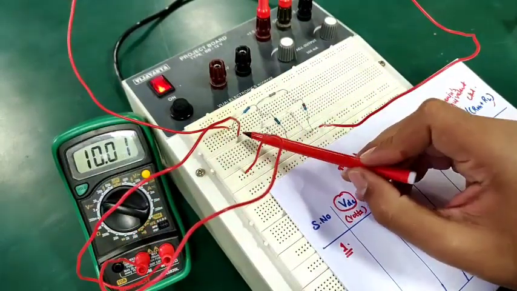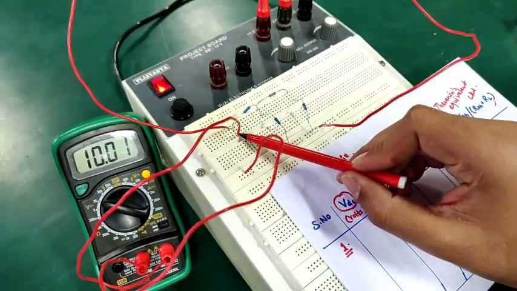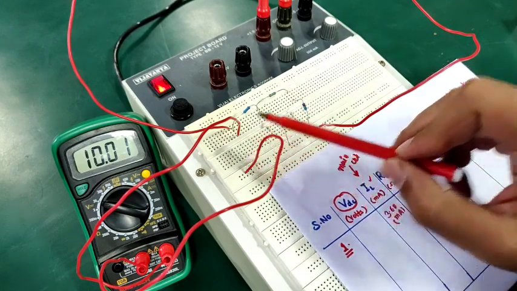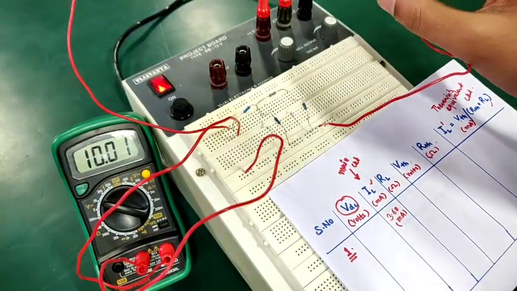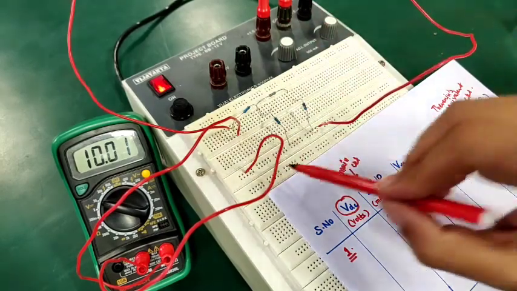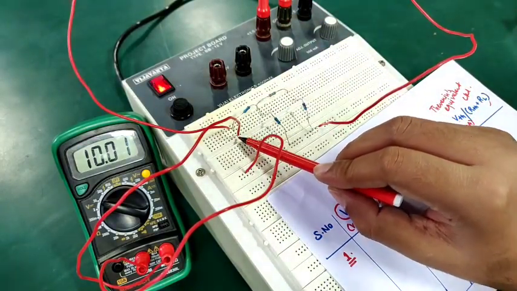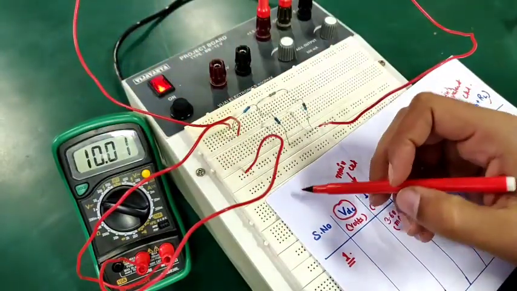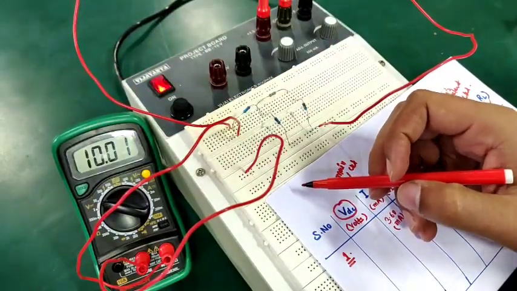Now your voltmeter has been connected across the supply. Either I can connect it in the network or I can directly connect it to the source ports. What I have done is connect it to the network where my supply was coming initially. In any case you will get the same answer.